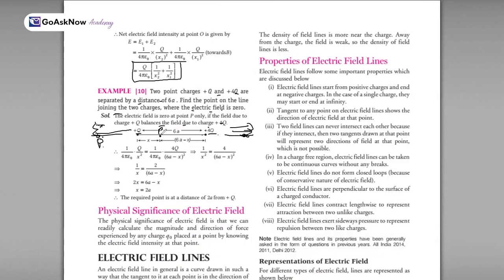But if the point is in between the two charges, then the electric field due to this charge will be in this direction, and this charge will be in the opposite direction, and they will cancel out their effect, and the net electric field at that point will be equal to 0. So I have chosen this point P as a reference where the net electric field is 0.